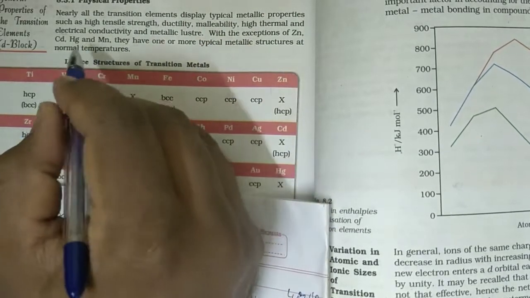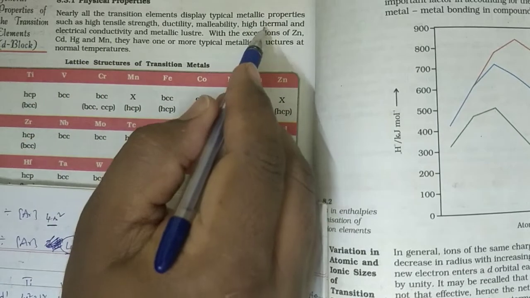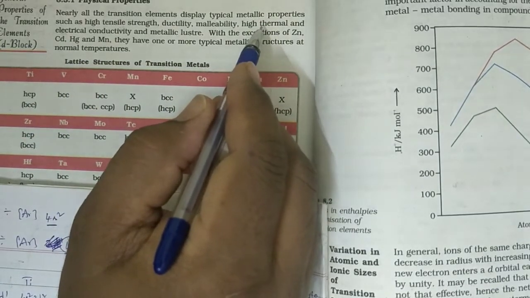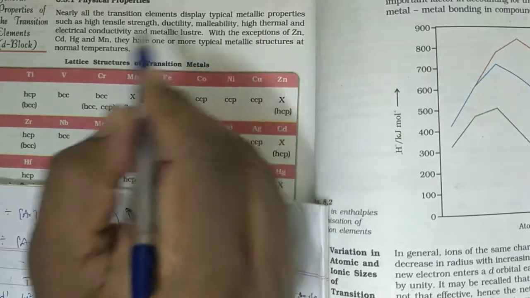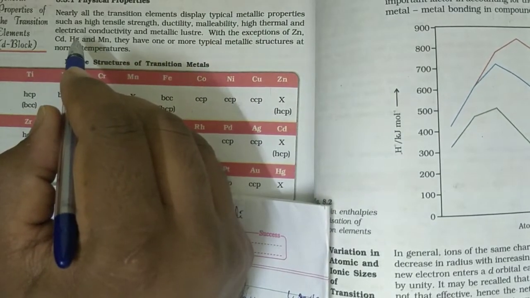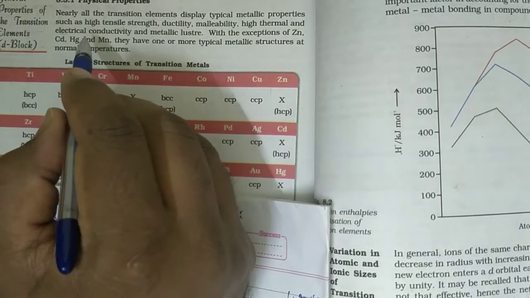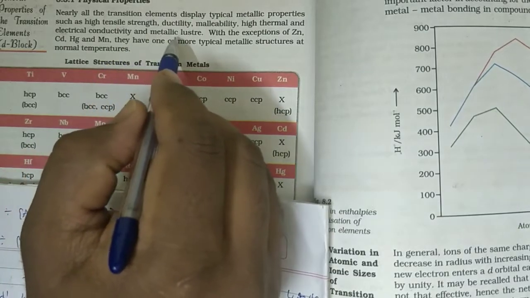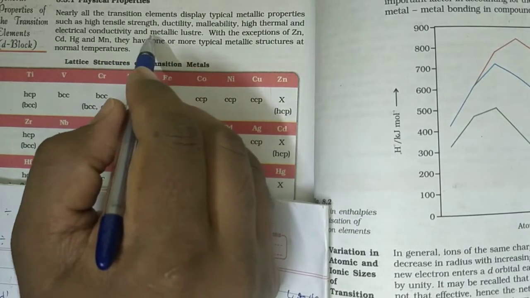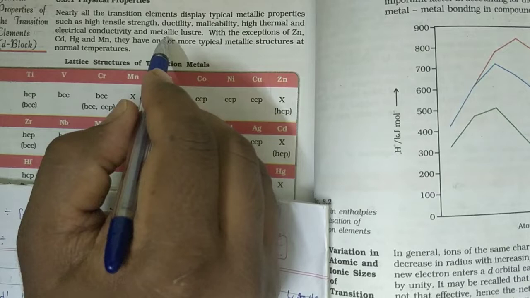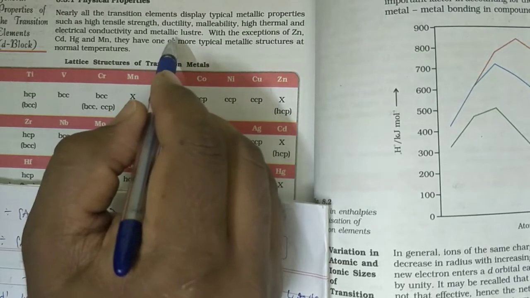High thermal and electrical conductivity. Thermal conductivity means good conductor towards heat. Electrical conductivity means good conductor towards electrical energy. And metallic luster. Luster means smooth and shining surface.